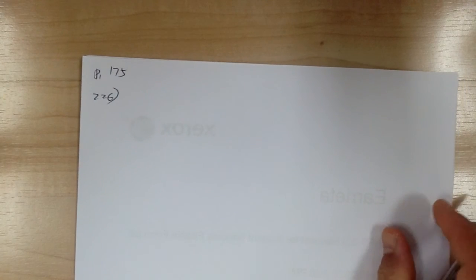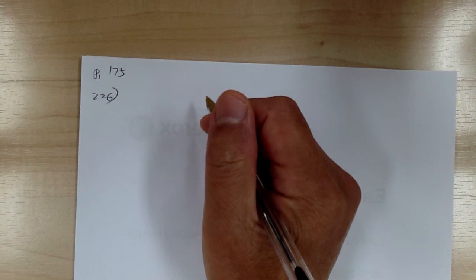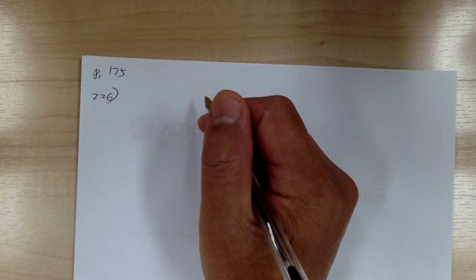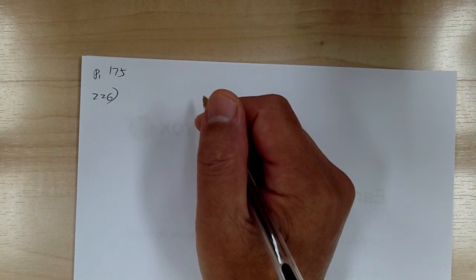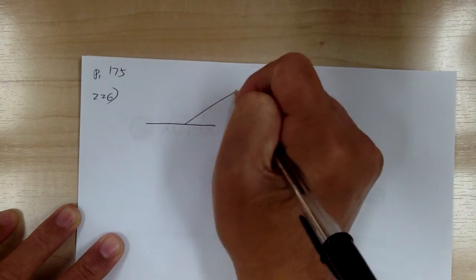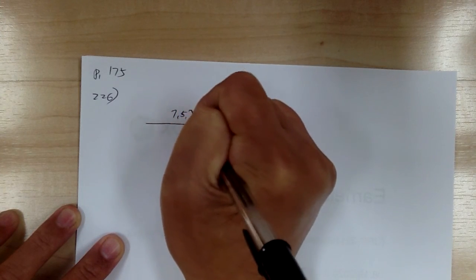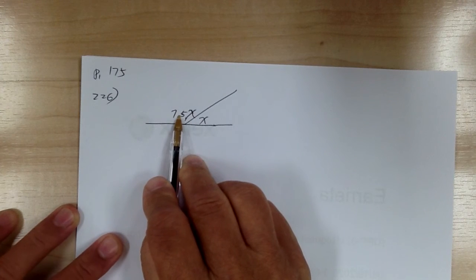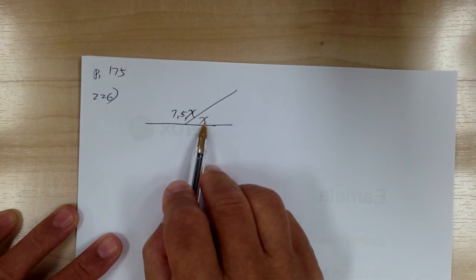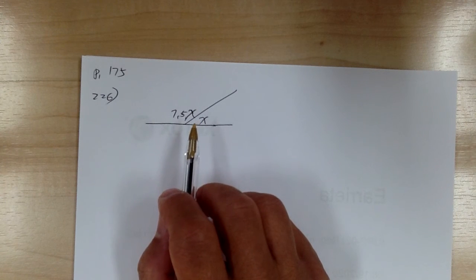Okay, let's go to 226. It says let S be the sum of the interior angles of a polygon P, for which each interior angle is 7.5 times the exterior angle at the same vertex. So you have the x and you've got 7.5x. Again, the interior angle is 7.5 times the exterior angle, and you want to find the S.